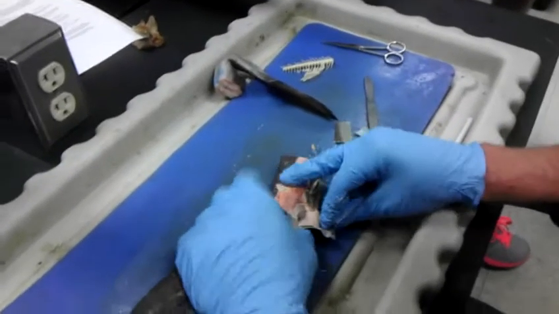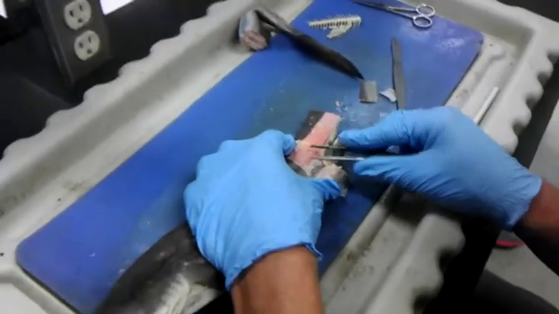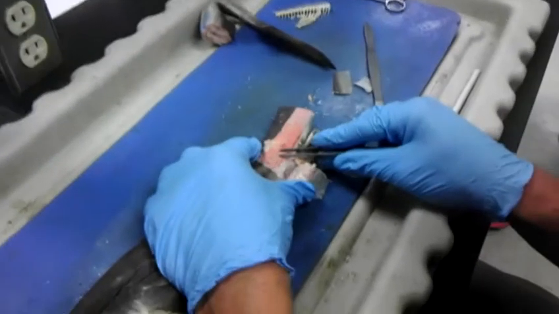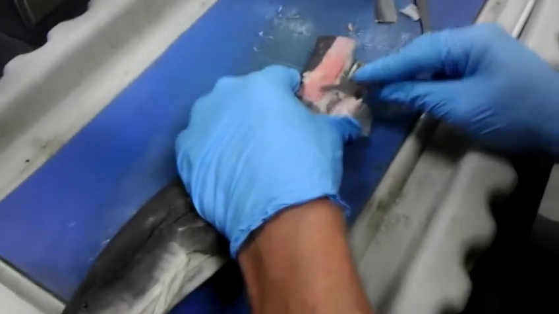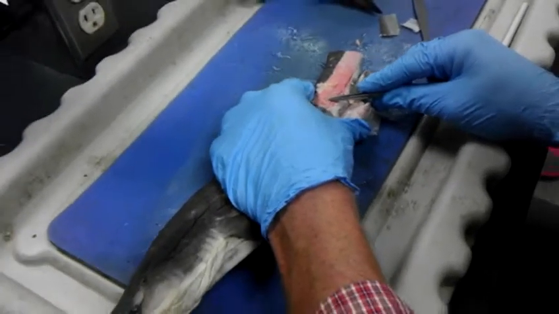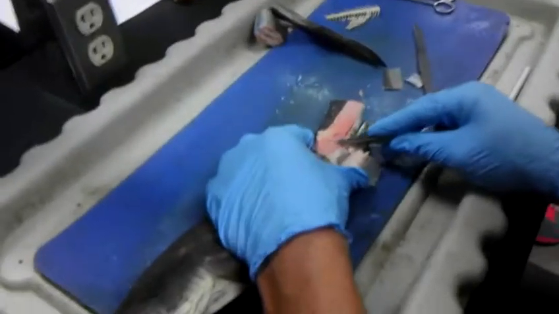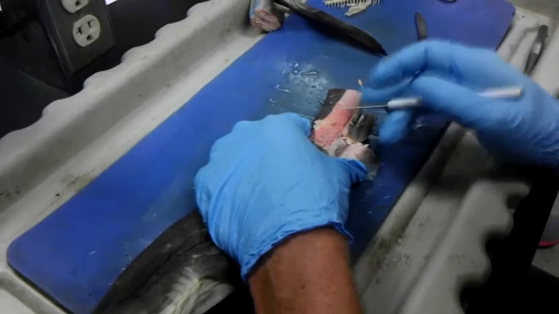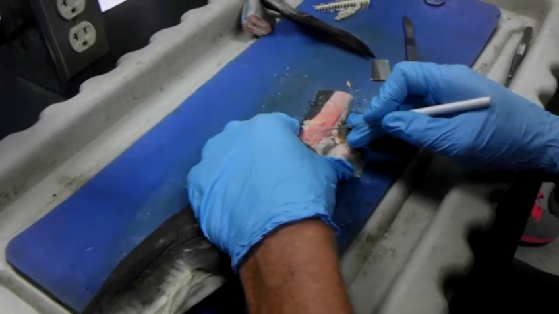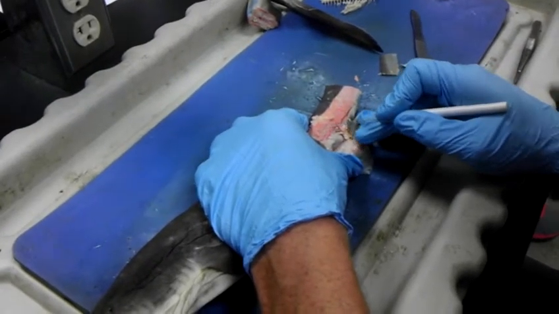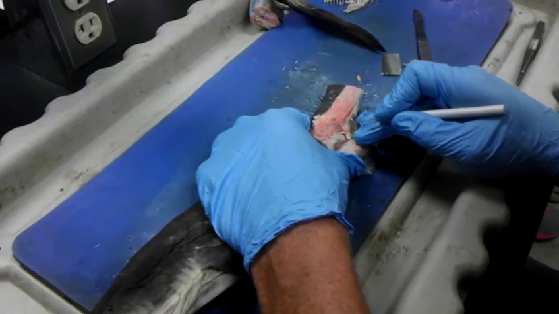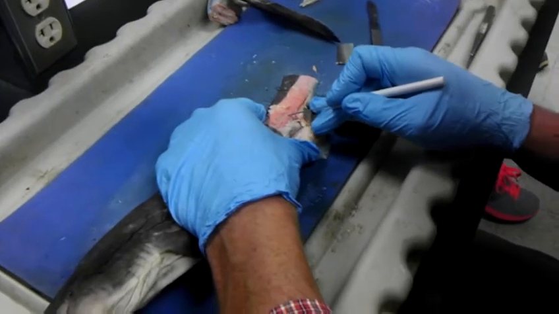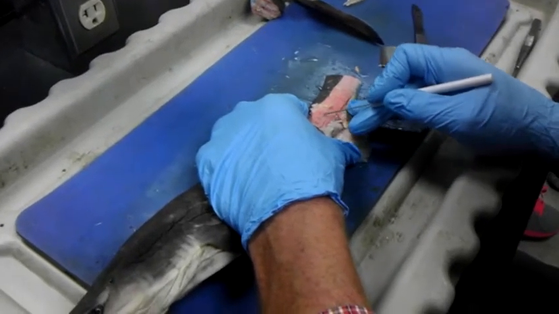So, each of these now represents a myomere. A myomere is made up of connective tissue. So the little white marks that you see are the connective tissue. That's called a myoseptum. And then you have the myotome, which are the muscle fibers that are running this direction, longitudinally. So this is a segmented muscle.